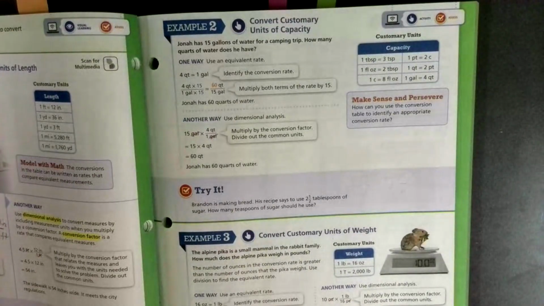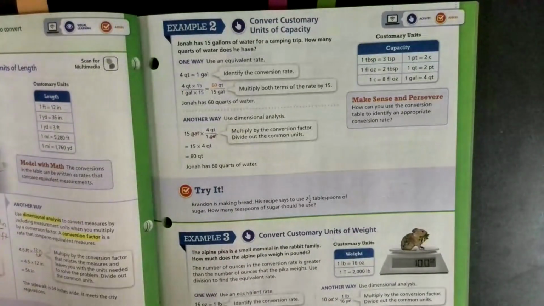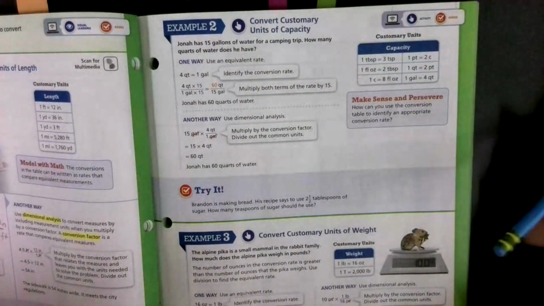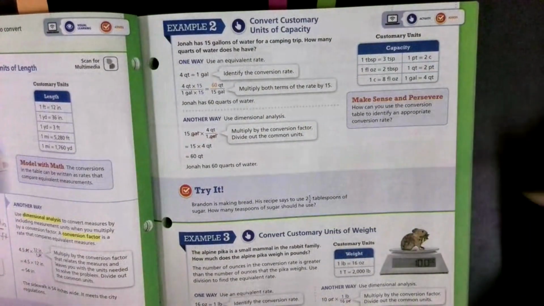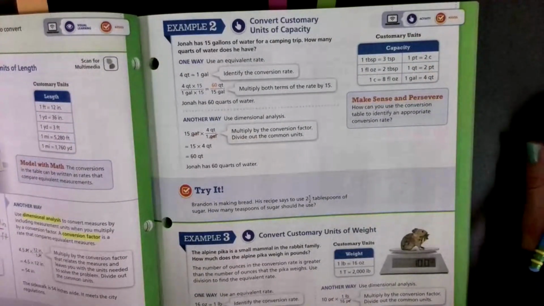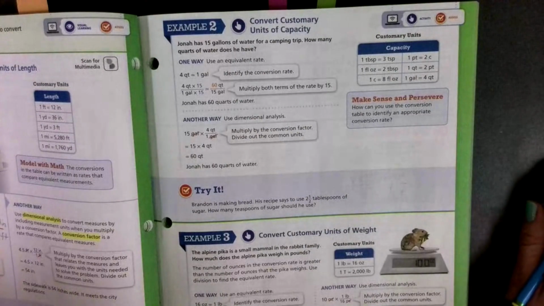And we are back for example number 2. Now we are converting units of capacity. Capacity is how much there is of something. Usually we call it volume. So let's take a look.